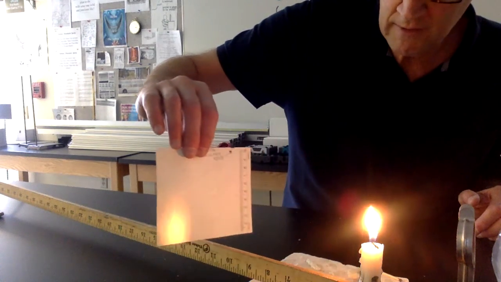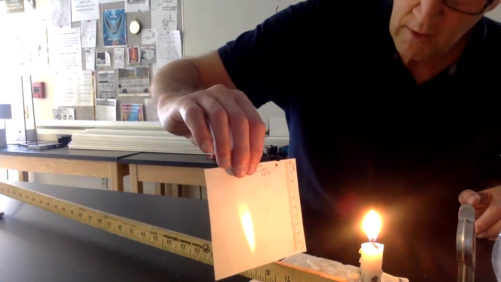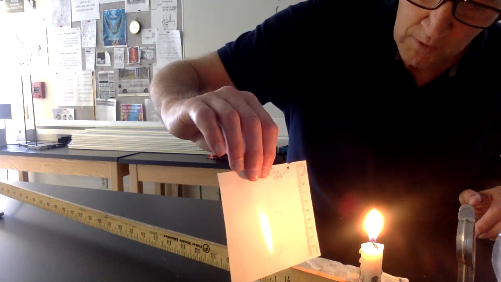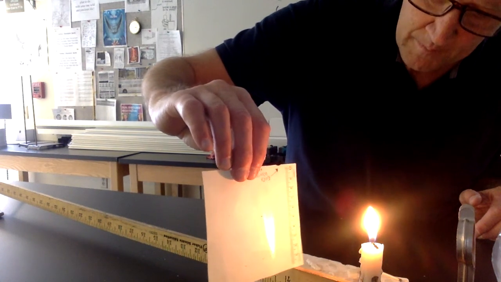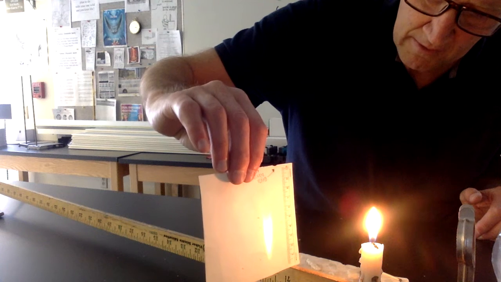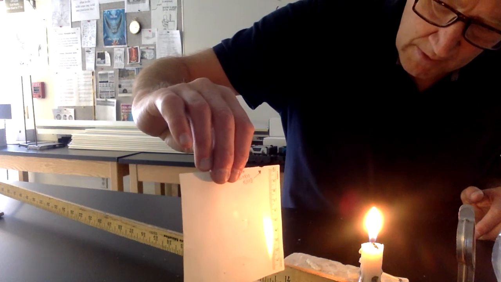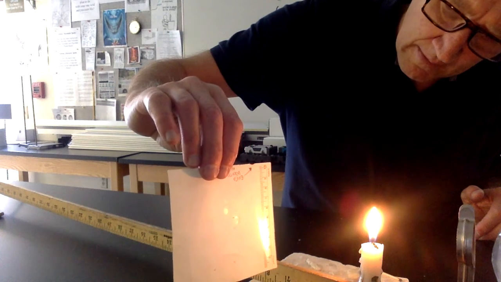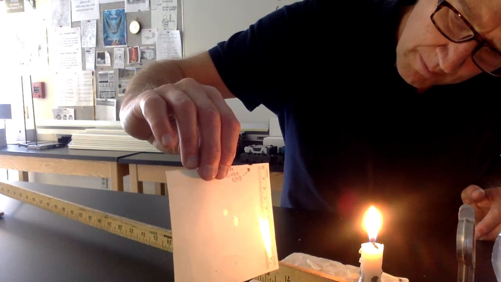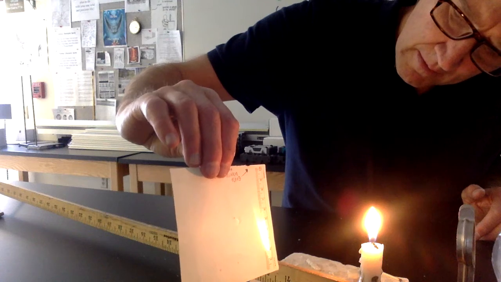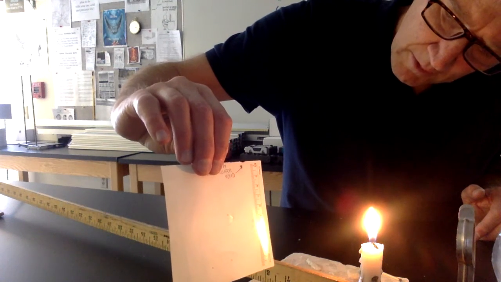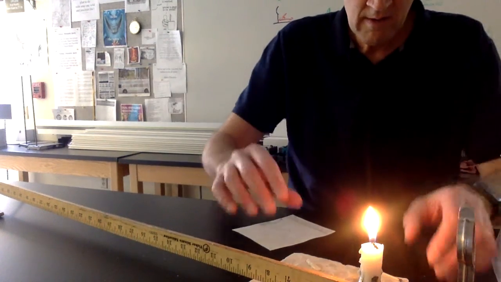If I go too far, it's out of focus. I want to go right where it's most focused, which is right around there. That is at 16 centimeters, so 17 centimeters. 17 centimeters is the image distance. The image height is upside down, and that's about 6 centimeters.